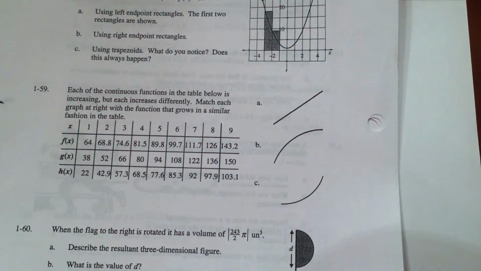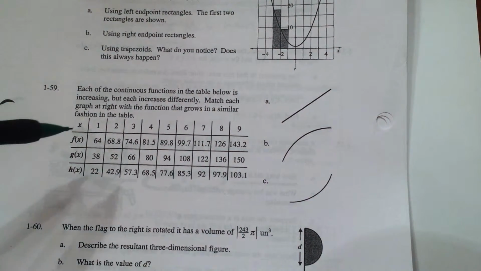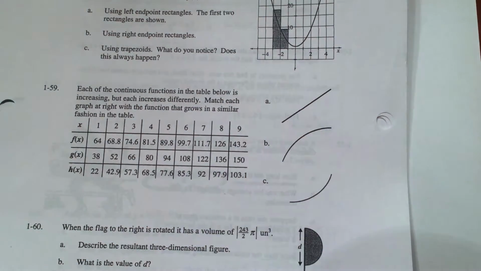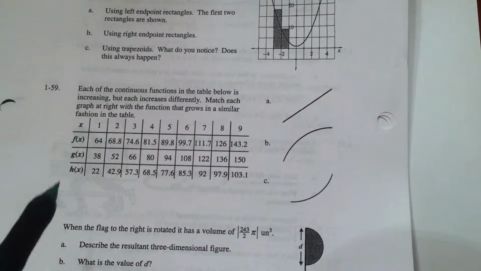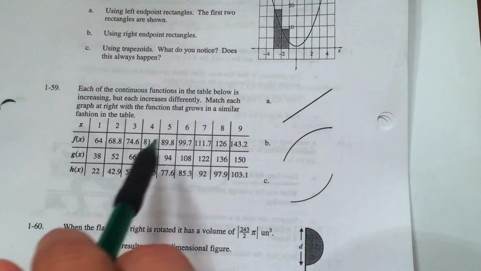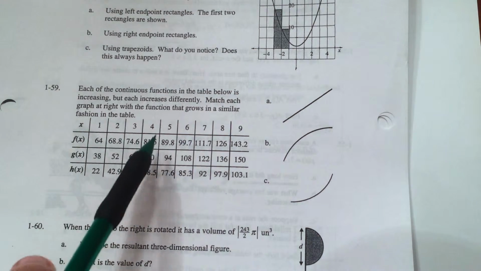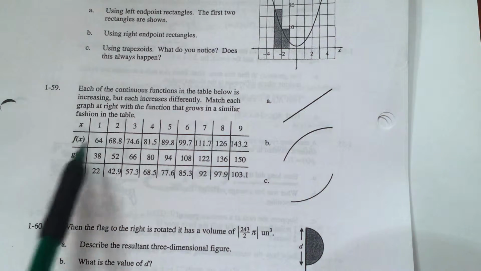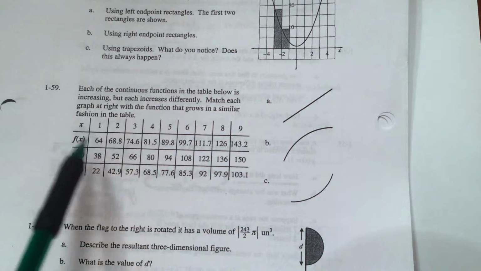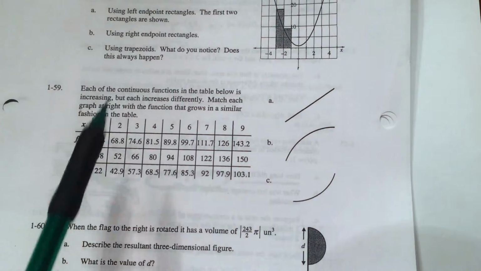So what we want to do in this problem, to find which of these functions corresponds to which of the graphs at the right, is find the differences between these values right here, which will tell you the slope, because the difference in x, as I said, is 1.